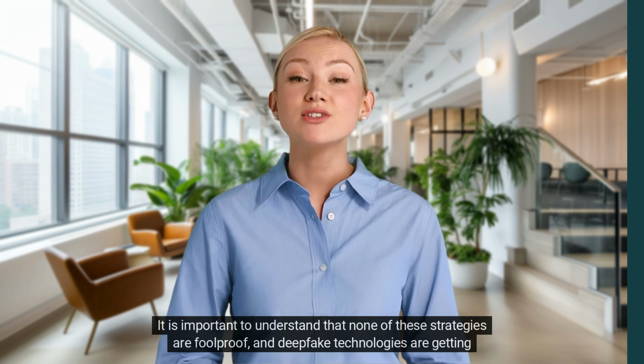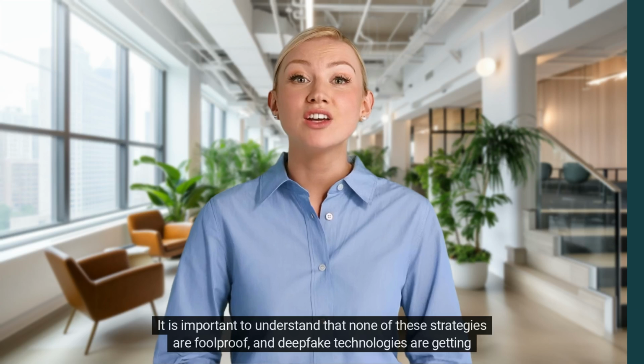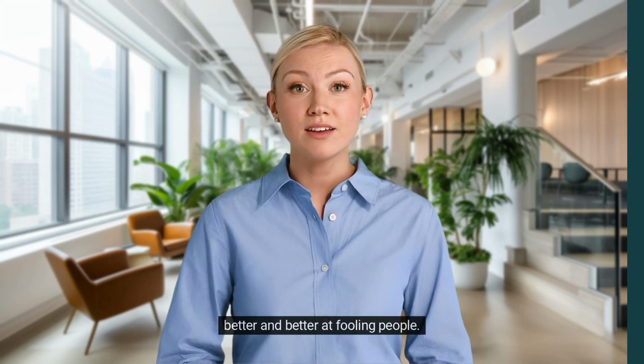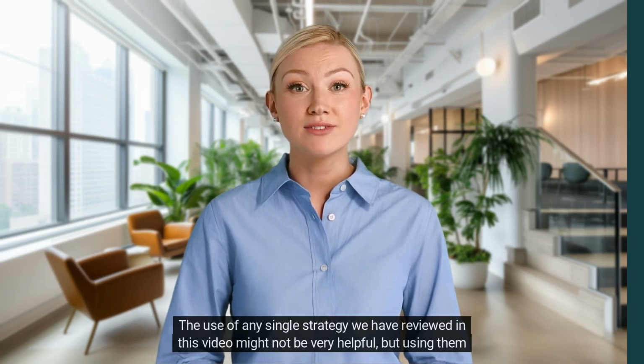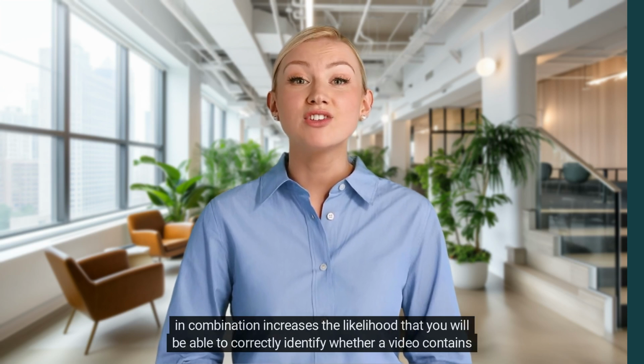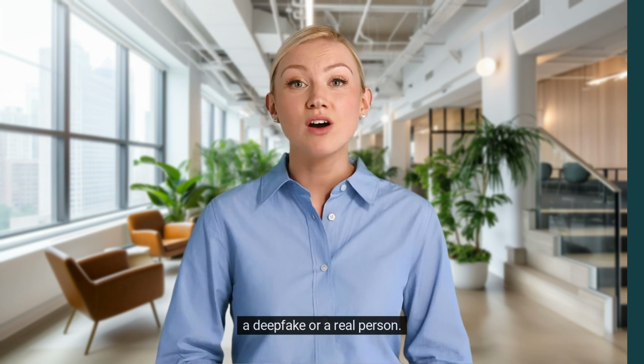It is important to understand that none of these strategies are foolproof, and deepfake technologies are getting better and better at fooling people. The use of any single strategy we have reviewed in this video might not be very helpful, but using them in combination increases the likelihood that you will be able to correctly identify whether a video contains a deepfake or a real person.